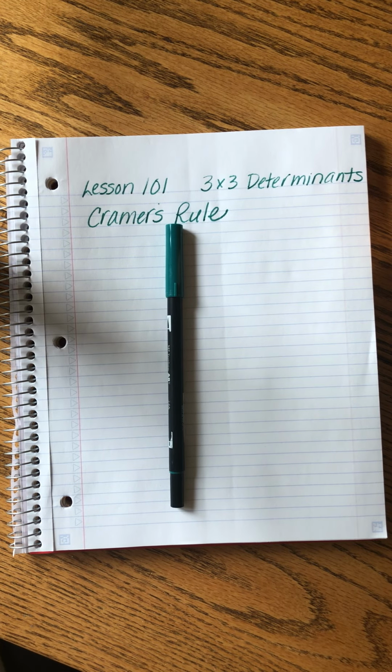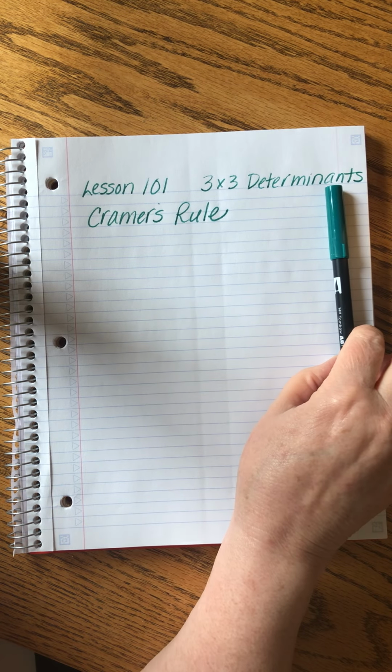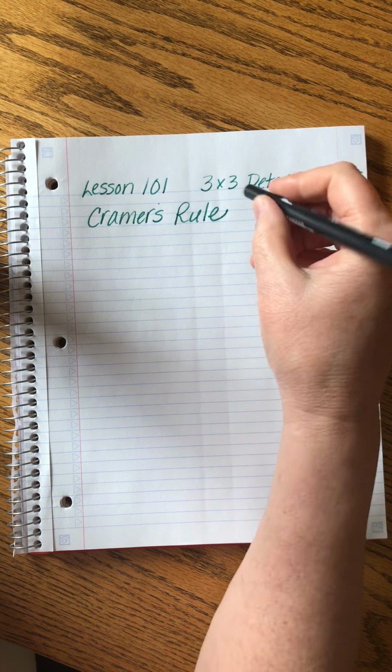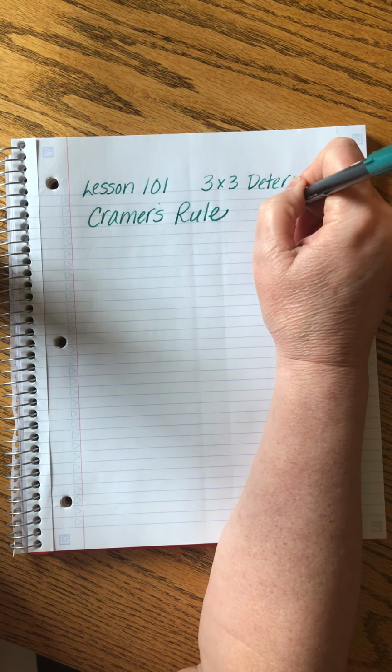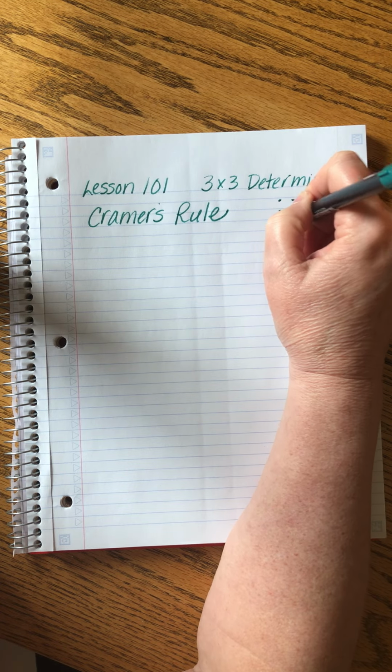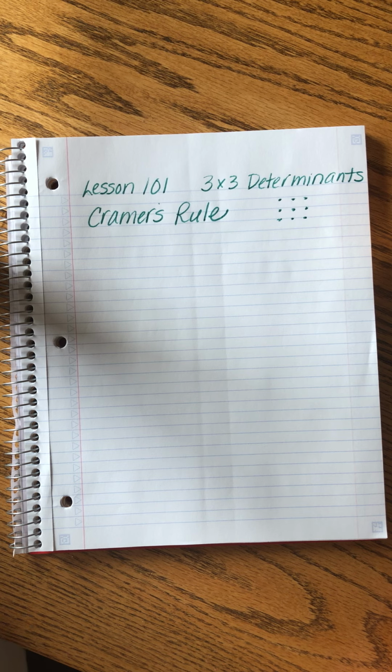Saxon Advanced Mathematics, lesson 101. We're going back into the archives a little bit for this lesson. We're going to talk about 3x3 determinants. What is that? That is when we have a matrix that looks like this, and we use that to solve problems.